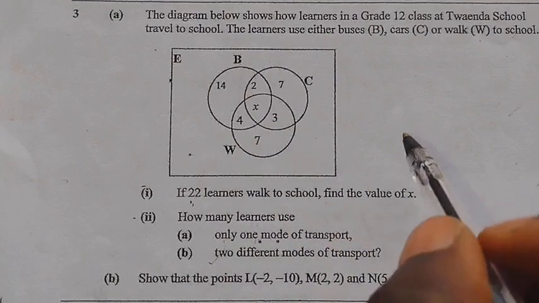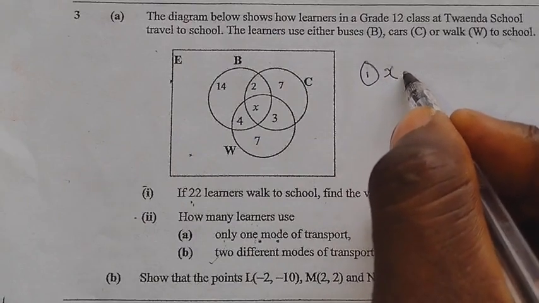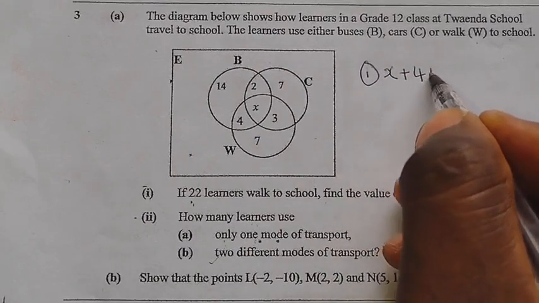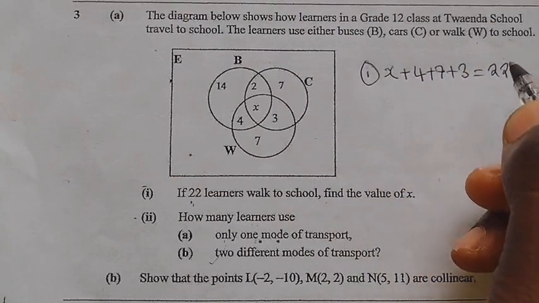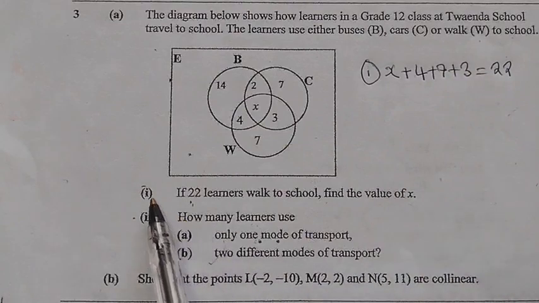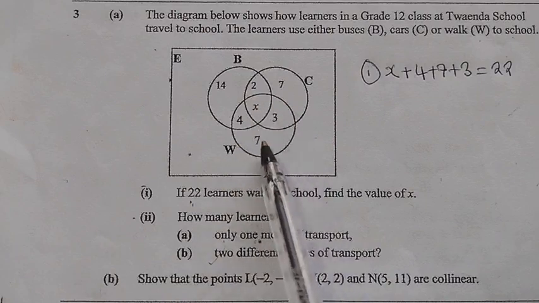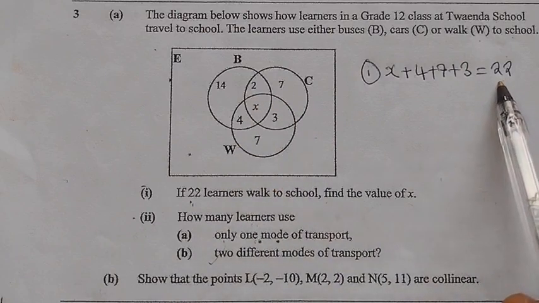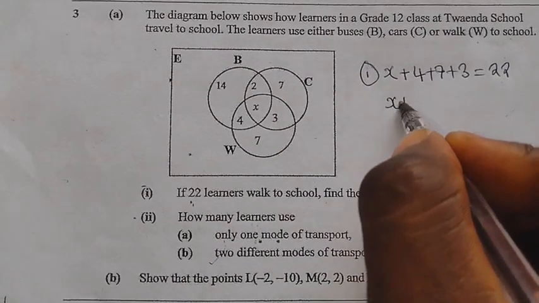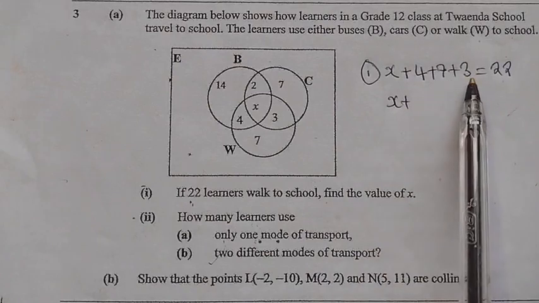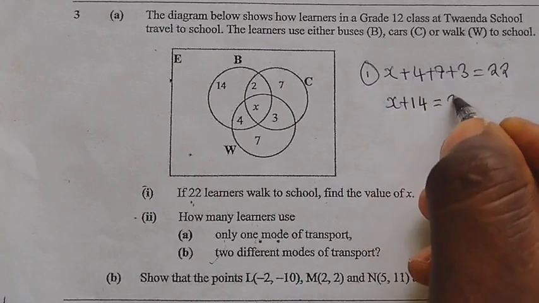So we are going to write, question 1. When we add x plus 4 plus 7 plus 3, it should give us 22. So where is this 22 coming from? Because they have told you that 22 learners walk to school, and this is the set of learners who walk to school. So that's why we are equating to 22. From here, let us just add these values. So we write x plus, 7 plus 3 is 10, 10 plus 4 we are going to get 14, is equal to 22.